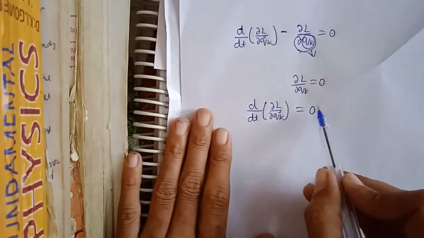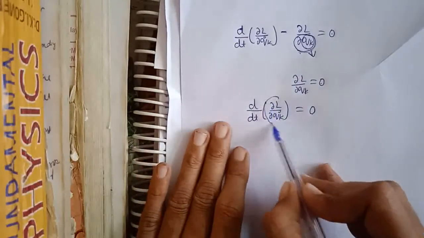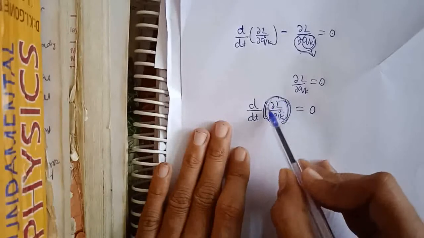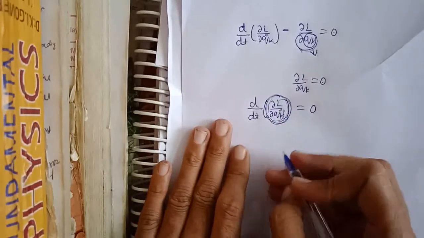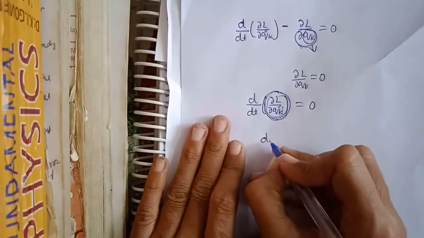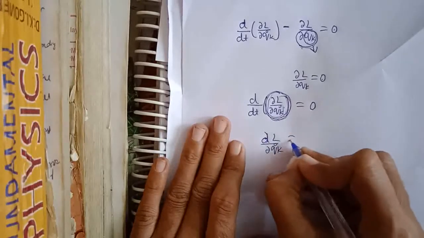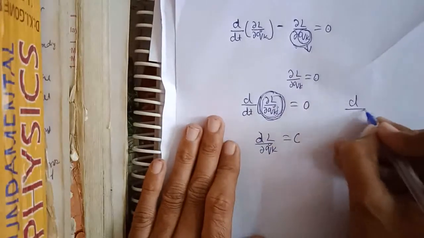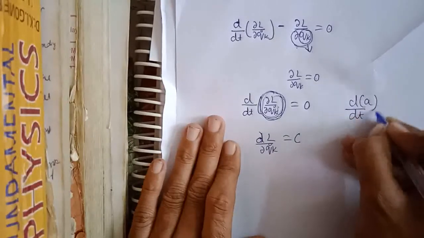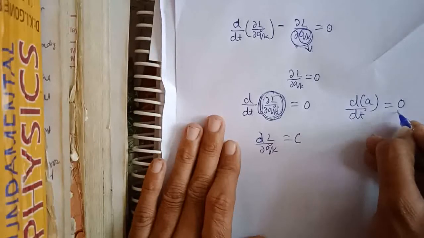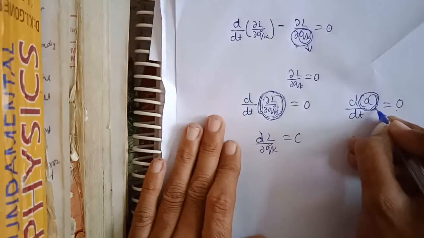The differentiation of something can only be 0 if that something is constant. So del L by del qk dot is equal to a constant, because d by dt of a can be 0 only if a is constant.